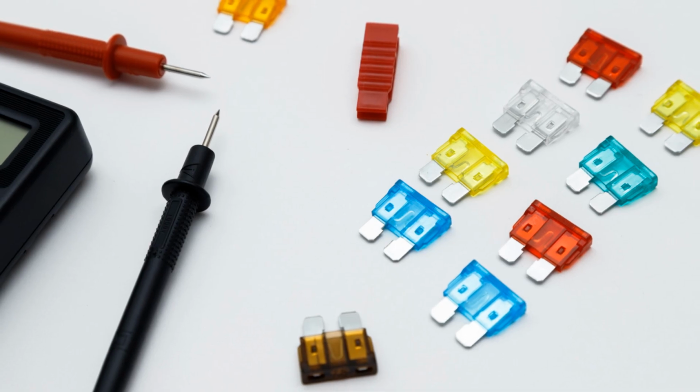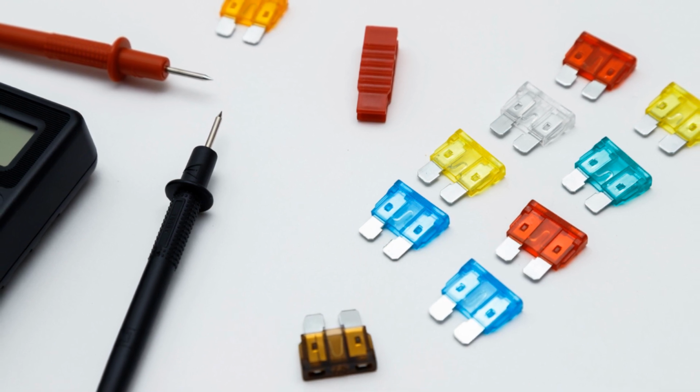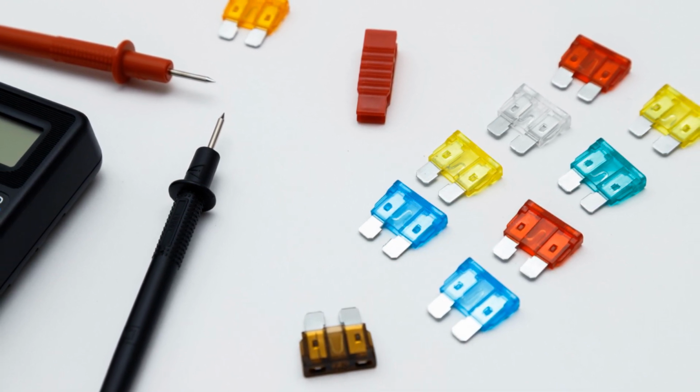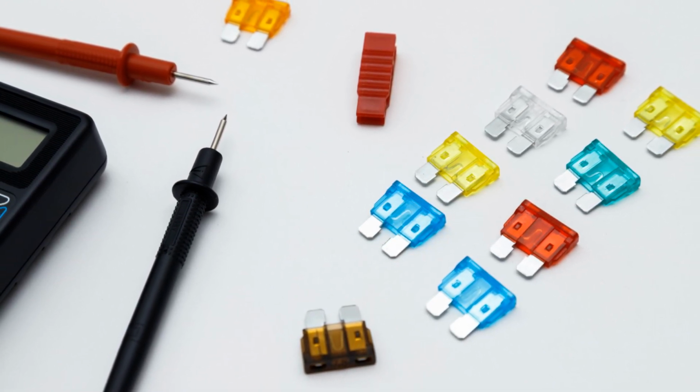Common mistake: forgetting to select the correct AC or DC voltage range can lead to inaccurate readings or damage your multimeter.